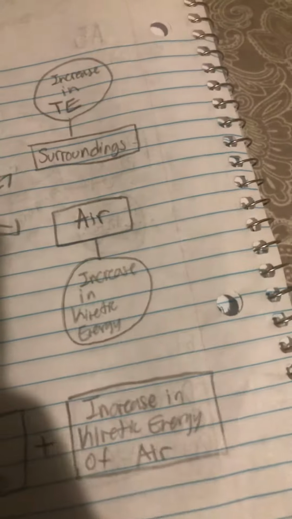It loses energy. For the surroundings, it increases in thermal energy due to the battery and the motor. It's going to cause heat. And the air, it increases in kinetic energy again because of the blades. It's going to be spinning, and all that. And for the B part in this, I put decrease in chemical potential energy of dry cell battery equals the increase in thermal energy of surroundings plus the increase in kinetic energy of the air.